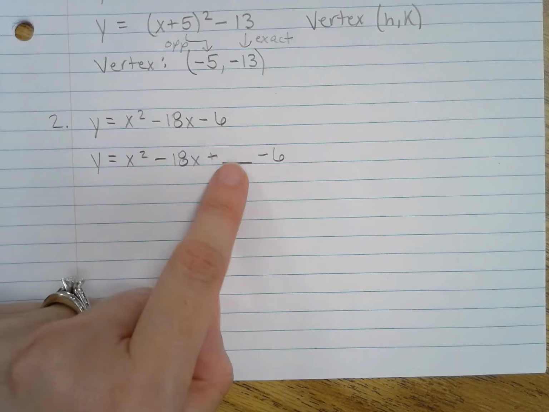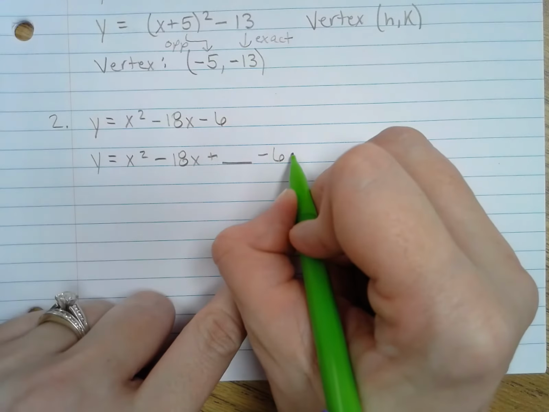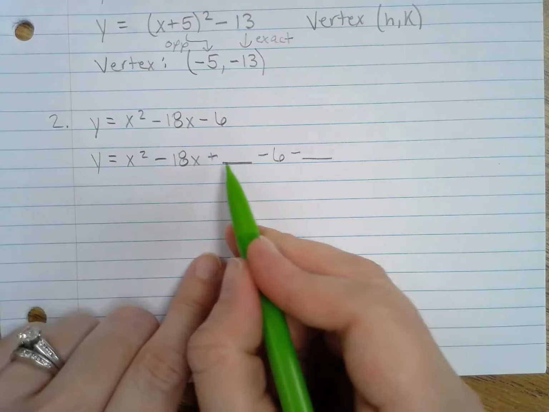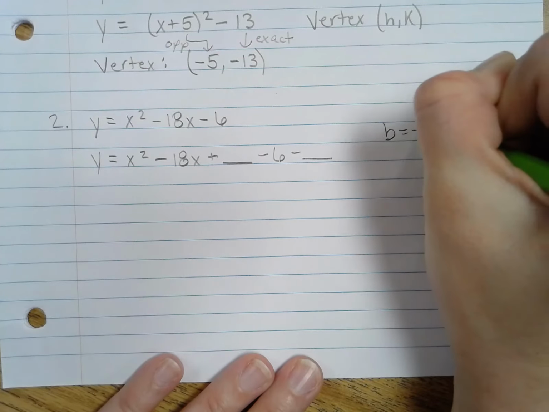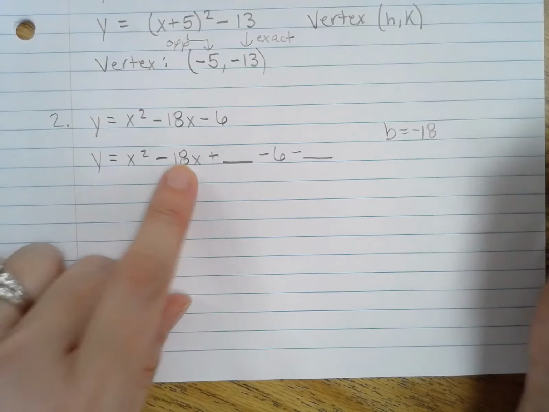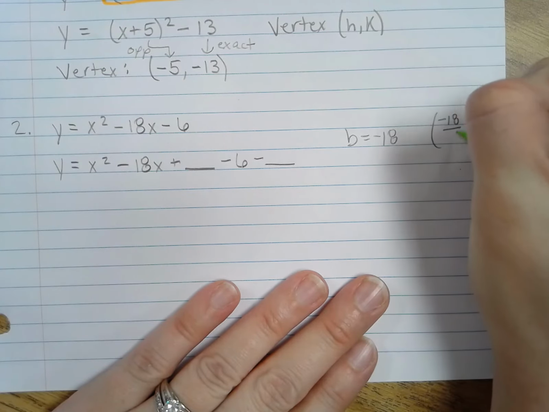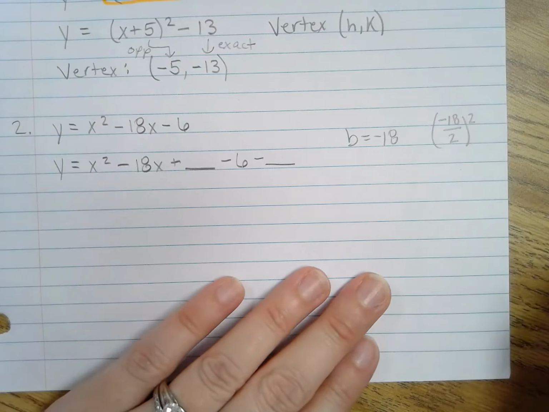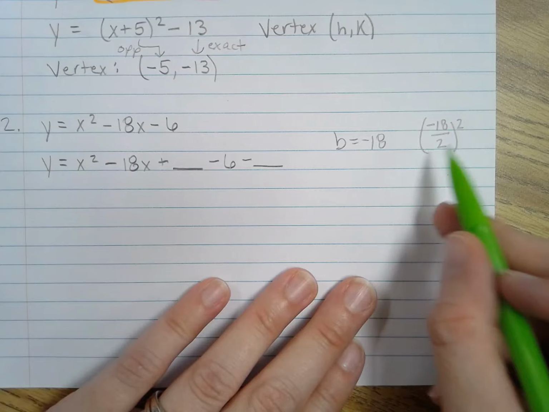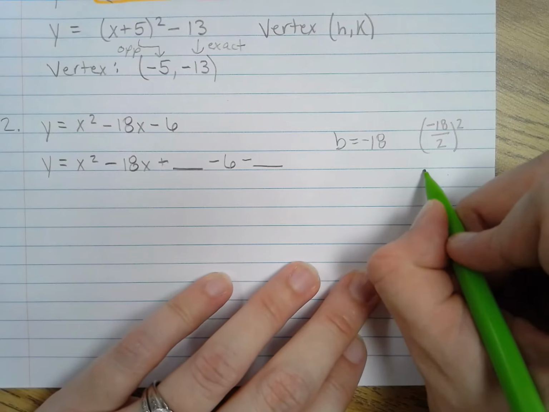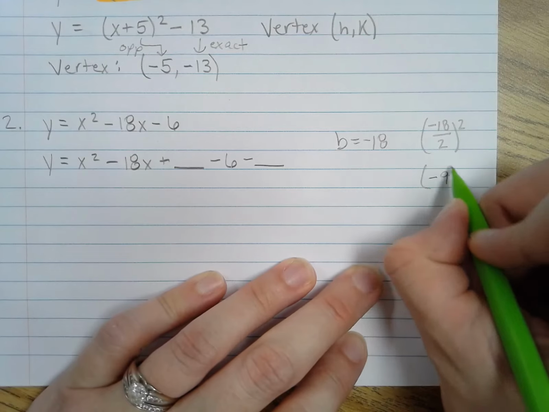We need to find a new value that completes the square. Moving that out of the way, after that we need to say minus a blank. So plus a blank and minus a blank. So your b value is negative 18. We want to take half of that, so negative 18 divided by 2, and we're going to square that. Be especially careful, since our b is negative, keep that in parentheses. So half of negative 18 gives us a negative 9.